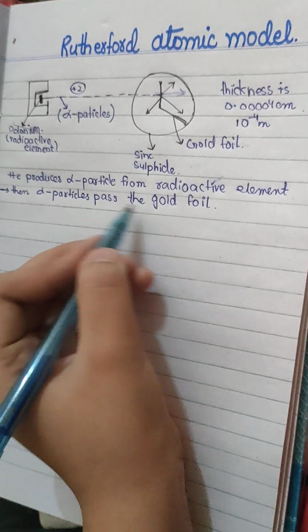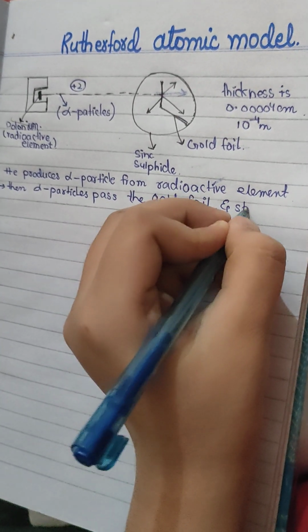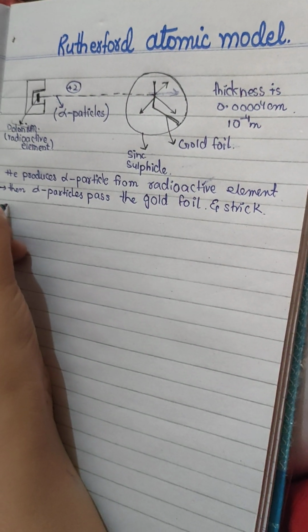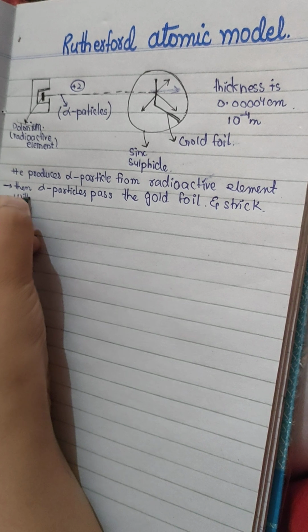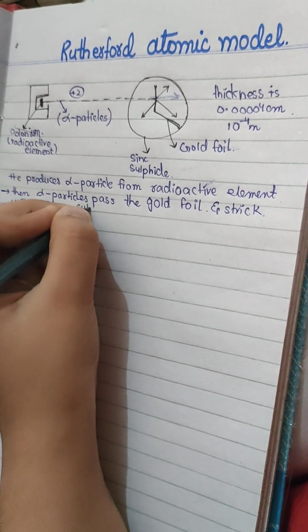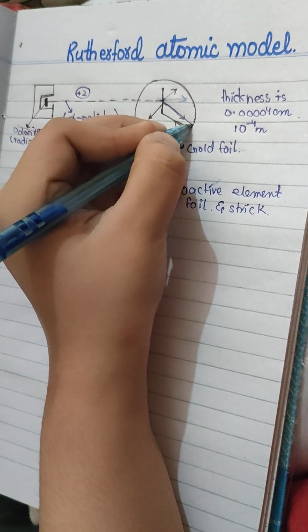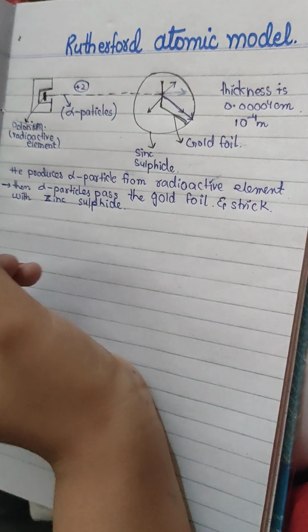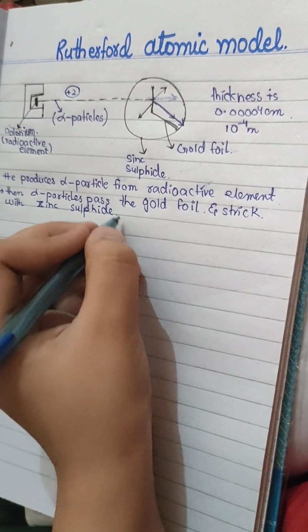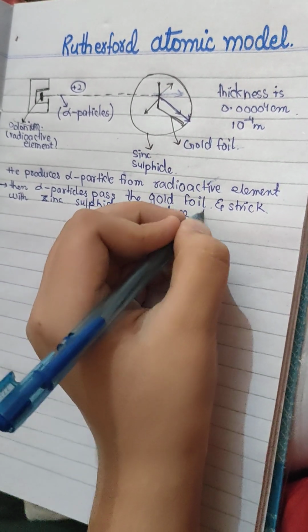When these rays pass through the gold foil and strike the zinc sulfide, they produce light.